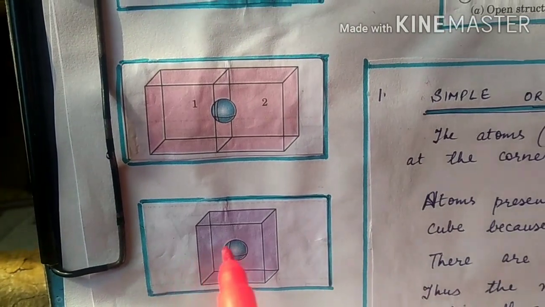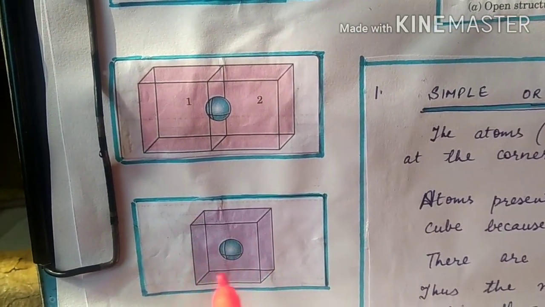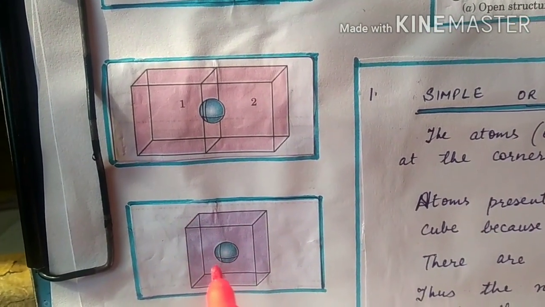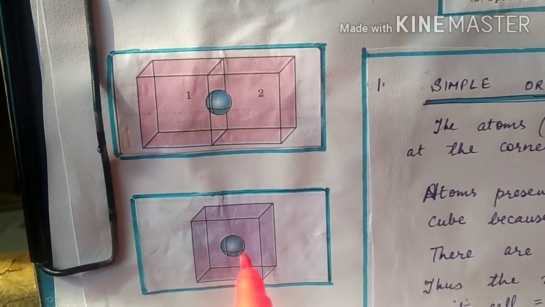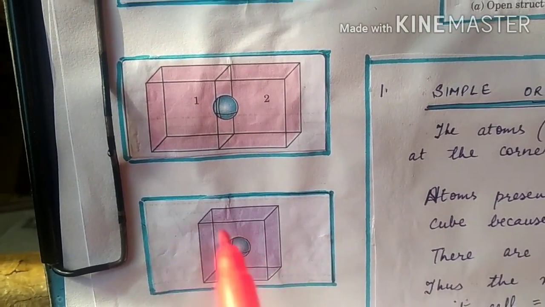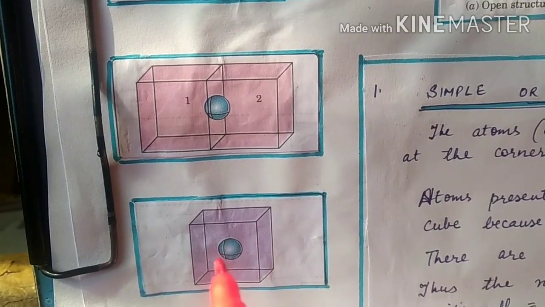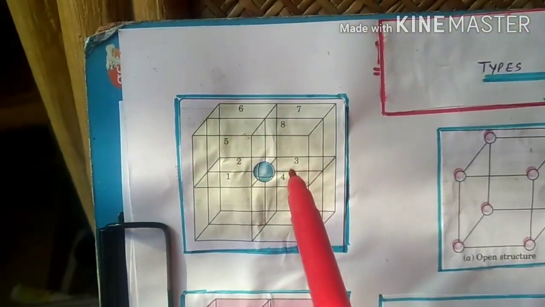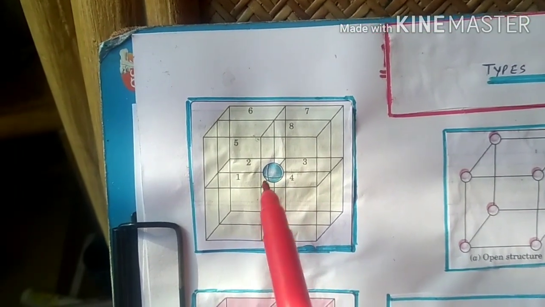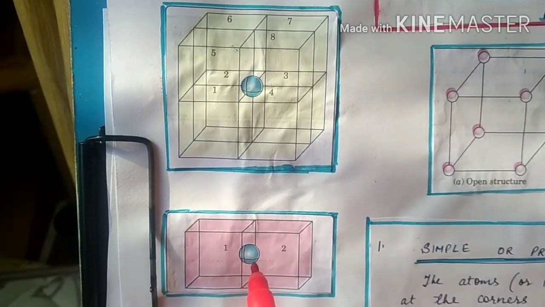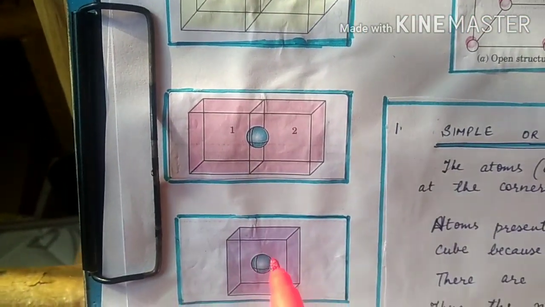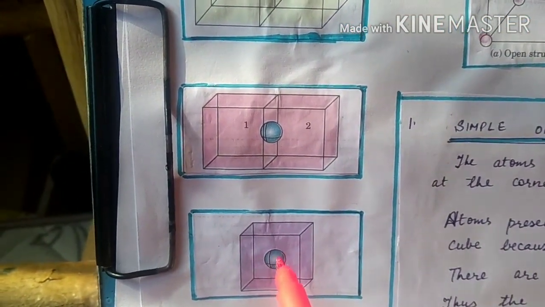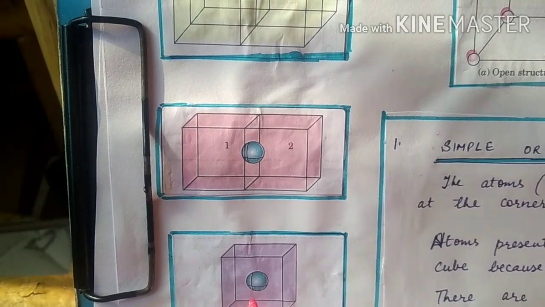Thirdly, the atom which is present in the center of the body of the unit cell is not shared by any other unit cell. So its contribution is completely to that unit cell. Its contribution is full, 1. And the atom at the corner contribution is 1/8. A face-centered atom has contribution 1/2. And a body-centered atom has contribution 1.